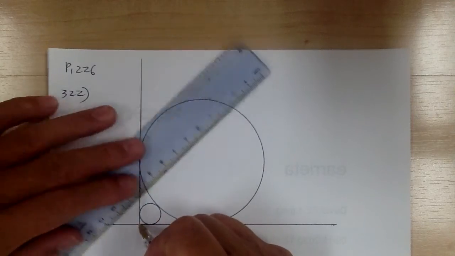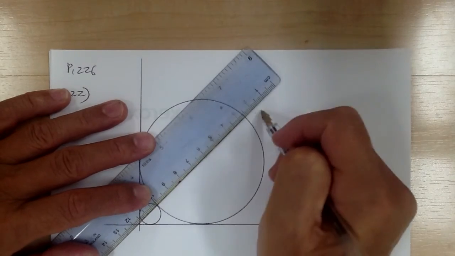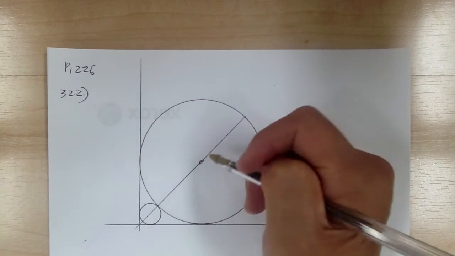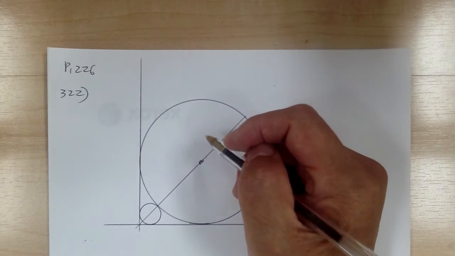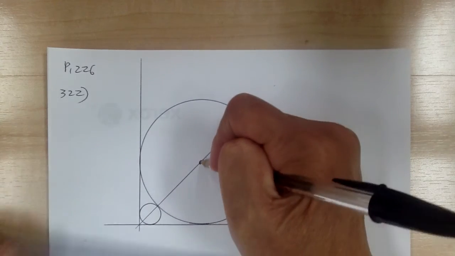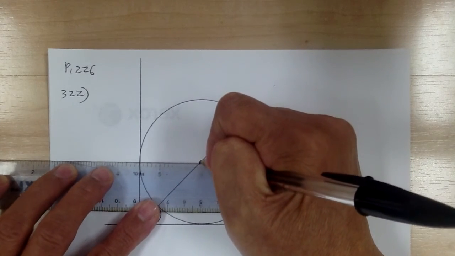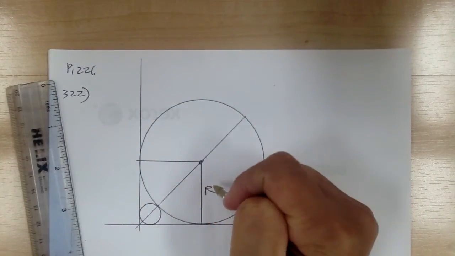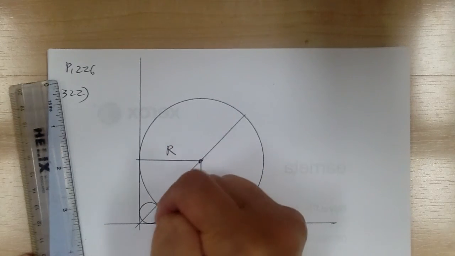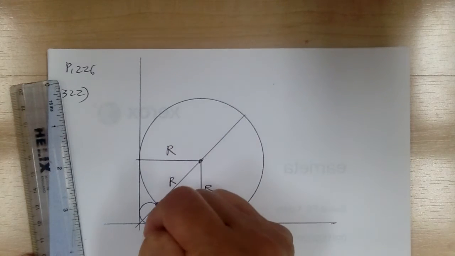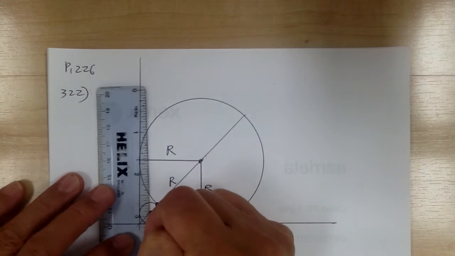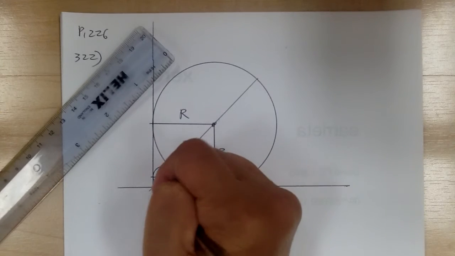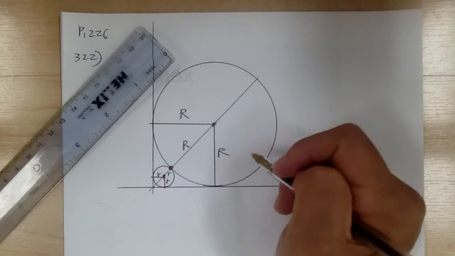Okay, so basically you have this situation. This has the radius, let's go and call it big R. This is big R, so this is also R, and let's call this small r. So this is small r, small r, small r.